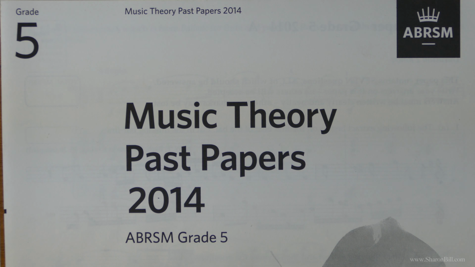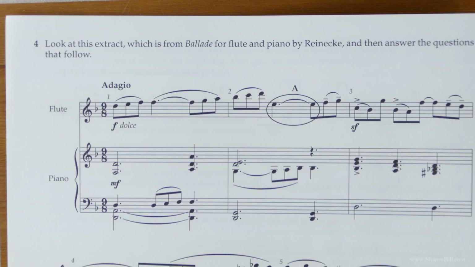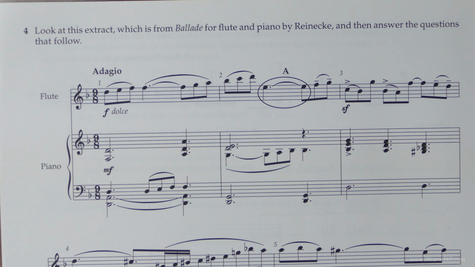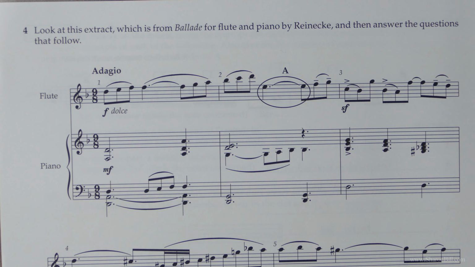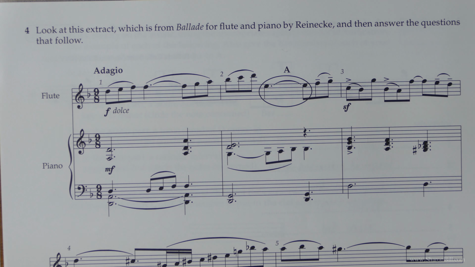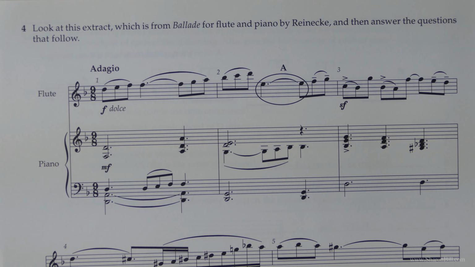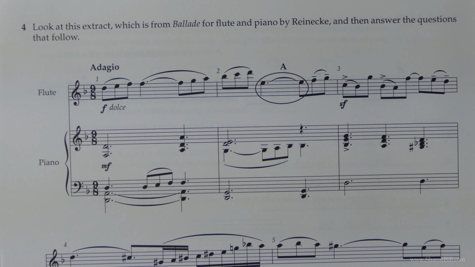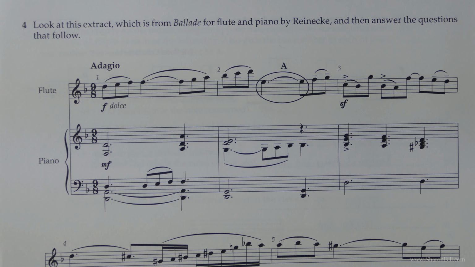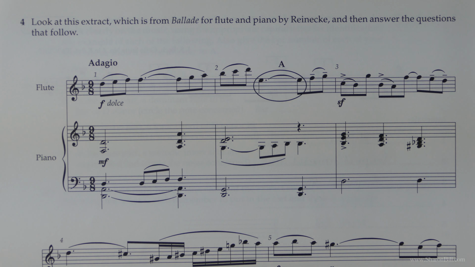And now we're going to continue with the grade 5 past paper from 2014. We're looking at paper A and we're turning to page 4 for question 4 now. Question 4 goes over 2 pages, so we need to keep this page to hand, and then you also need to be turning over to page 5 for the questions that they're going to be asking you about this piece of music here.